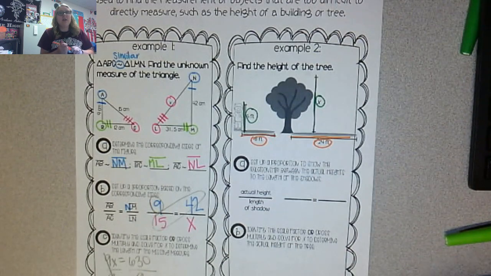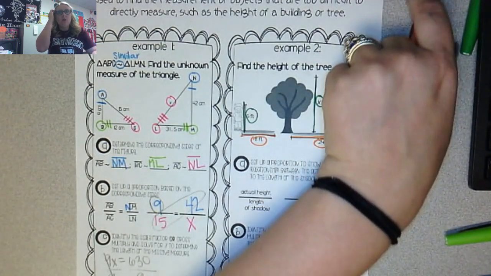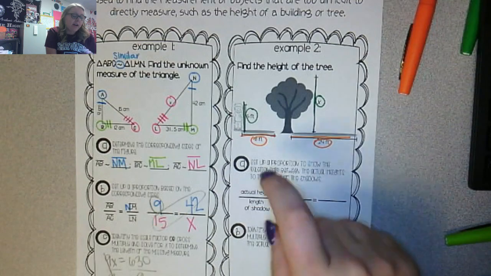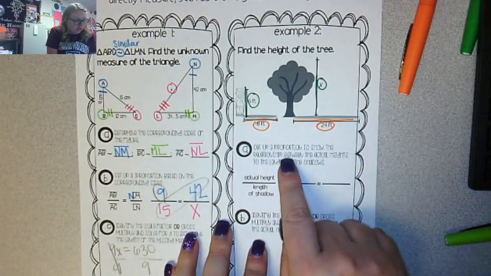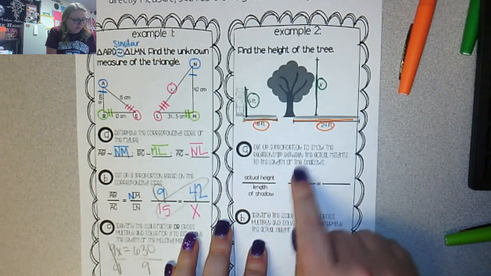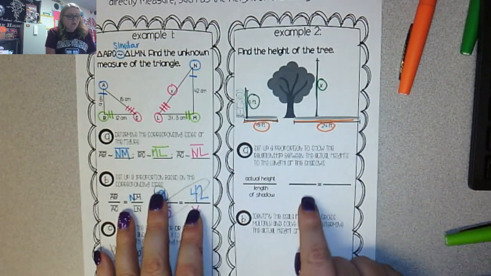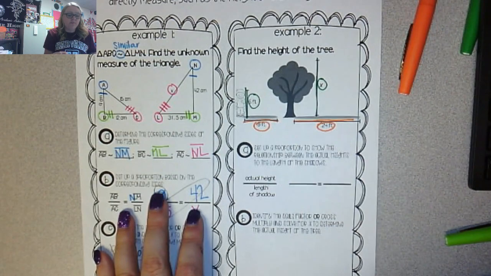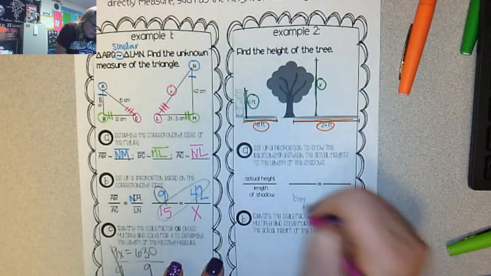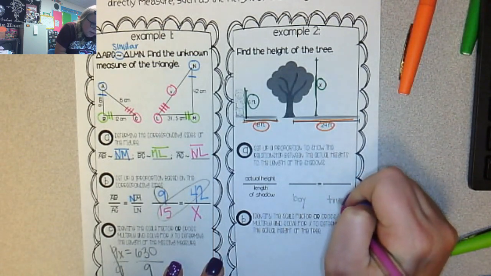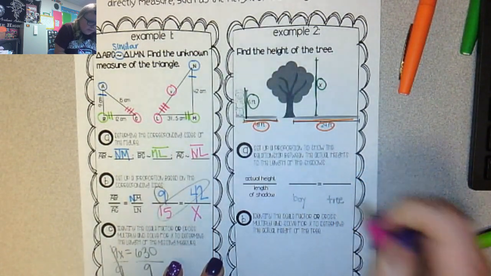Okay, so it's really good to also color code on this, or just to pay really close attention to it, but I highly suggest doing the color codes. So you set a proportion to show the relationship between the actual heights to the length of the shadow. So since we know the boy, we know all of his information, I'm going to put the boy right here. This is going to be the tree because we are missing parts from his.